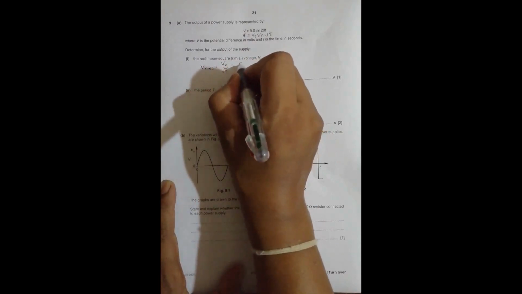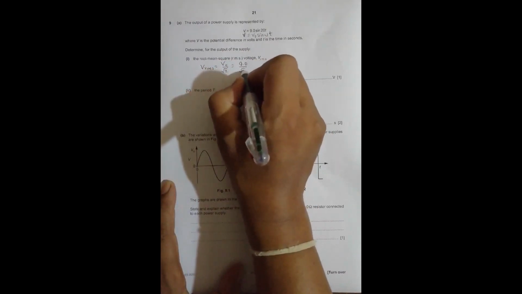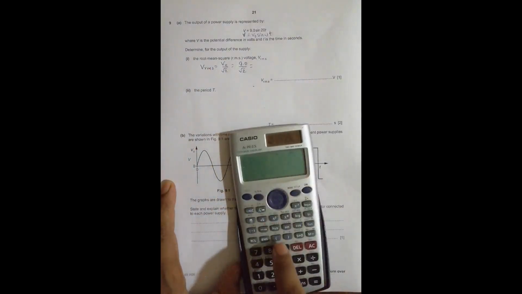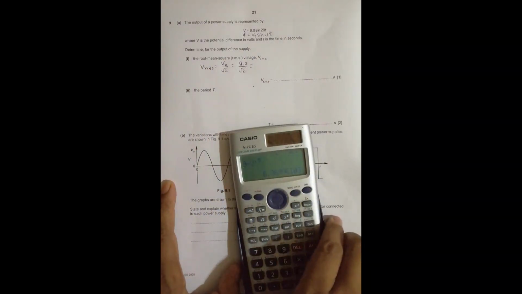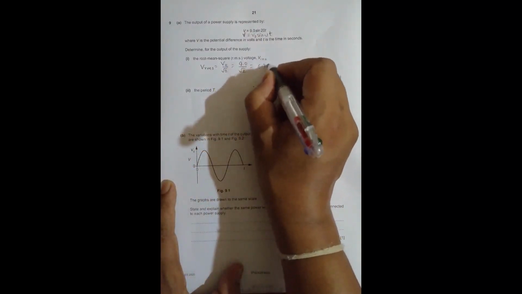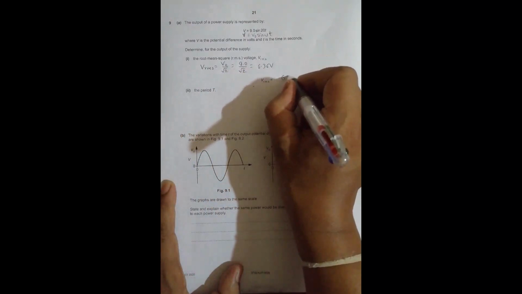That's equal to 9.0 by root 2. So if I do it in the calculator, it will be 9 divided by root 2. So it is simply 6.3639. So I'll just write 6.36. 6.36 volt.